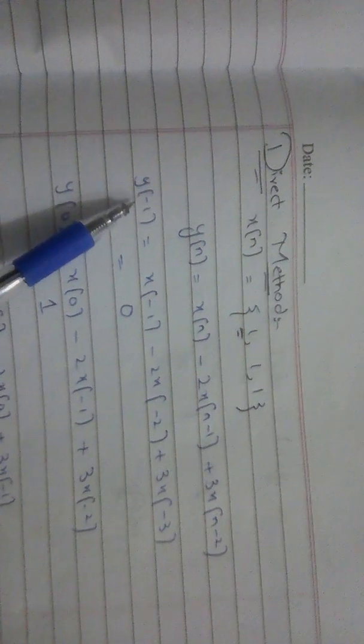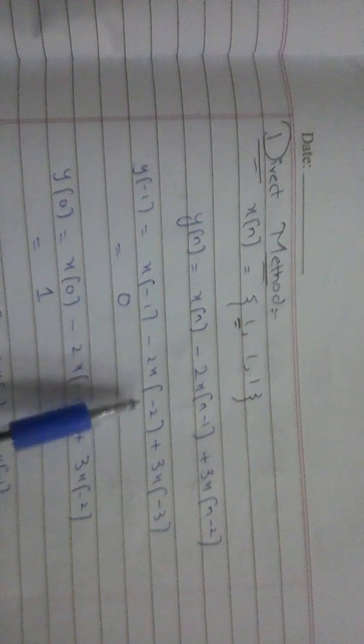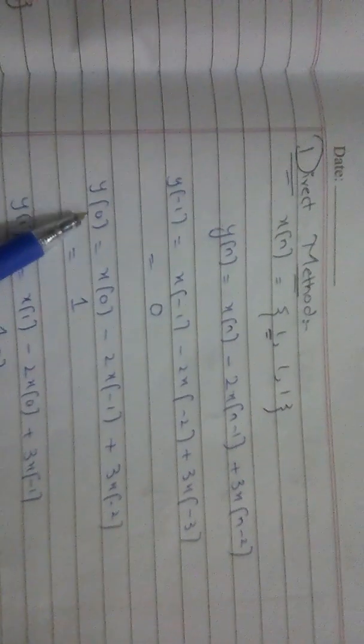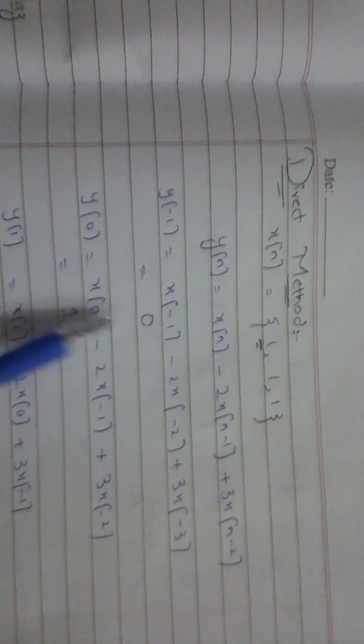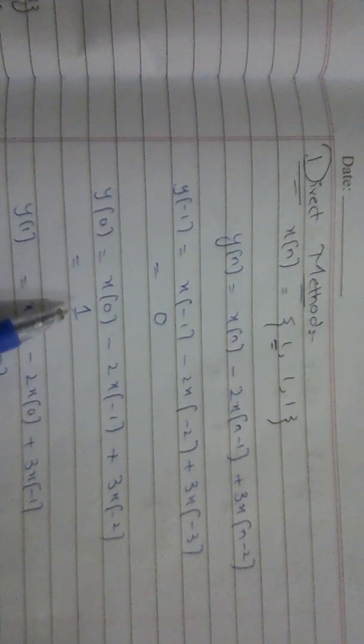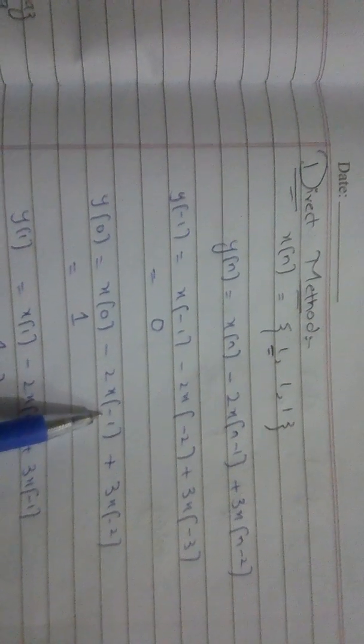For example, I put y of n minus 1, so there n minus 1, minus 1 minus 1 is minus 2, and minus 1 minus 2 is minus 3. So there is no value at minus 1, minus 2 and minus 3, so the signal output is 0. For n equal to 0, I'll be putting 0 here, so the output I take is x of 0, which is 1. The signal amplitude at x of minus 1 and x of minus 2 is 0.